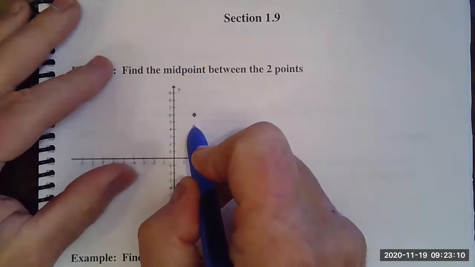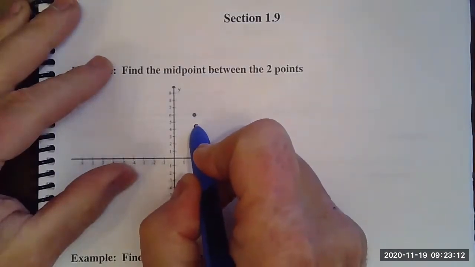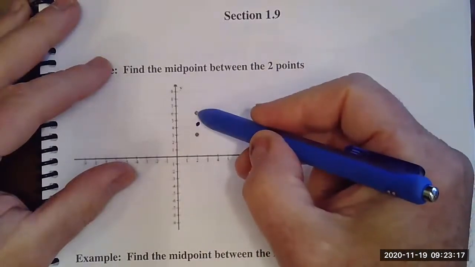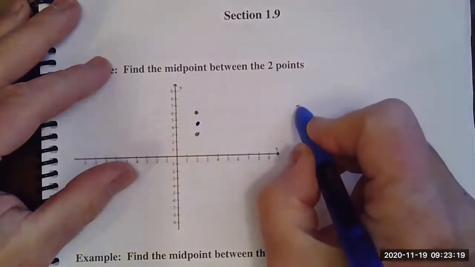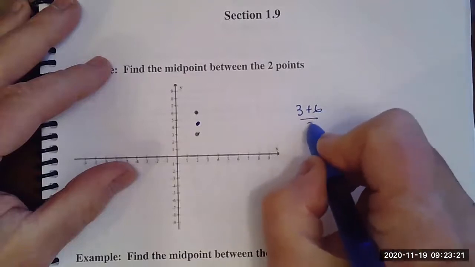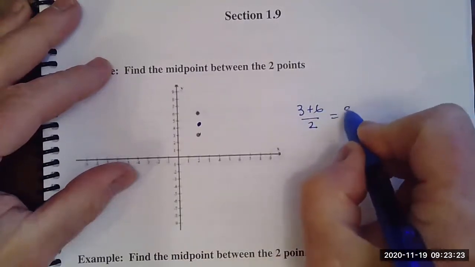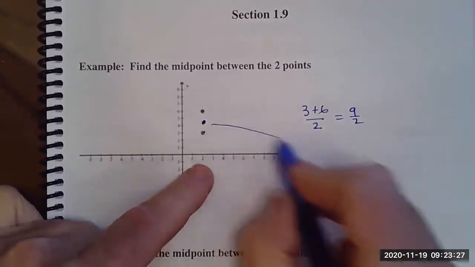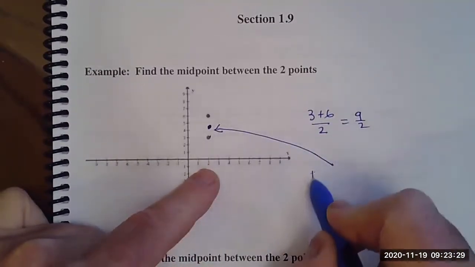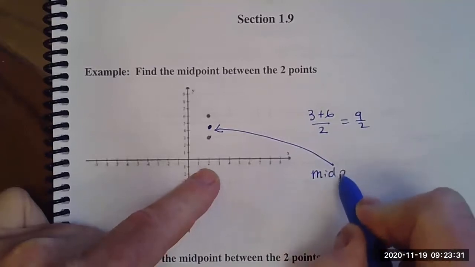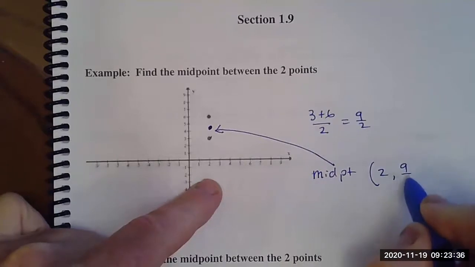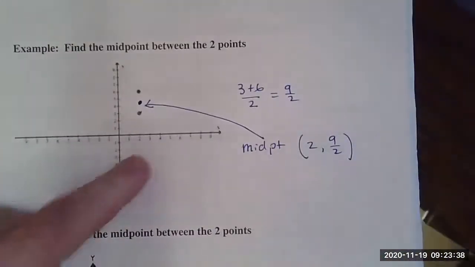Halfway point. Yeah, well, looks like right about there-ish, wherever there-ish is. Okay, let's see. 6 and 3. So I go 3 plus 6 divided by 2 is 9/2. That's the y. The x is exactly the same. So the midpoint looks like the x is 2 and the y is 9/2.